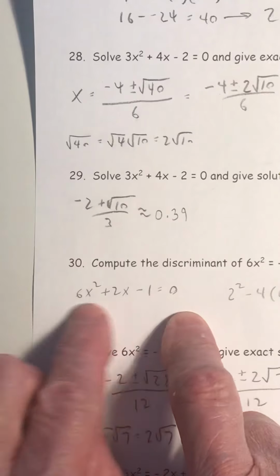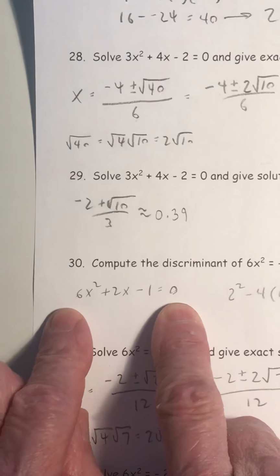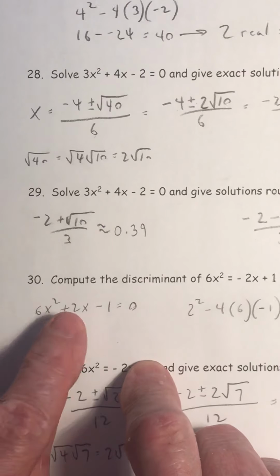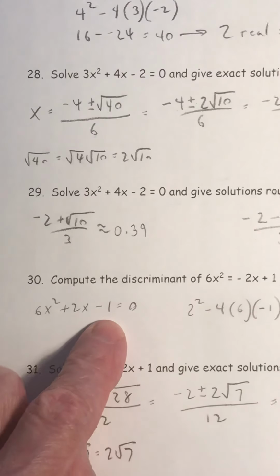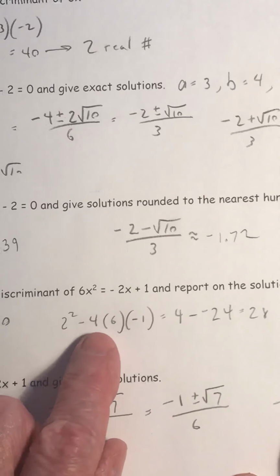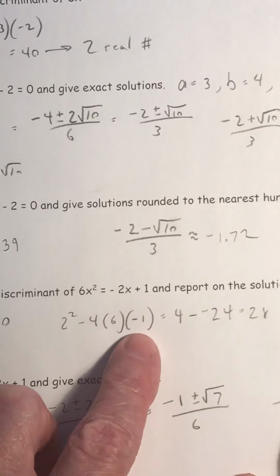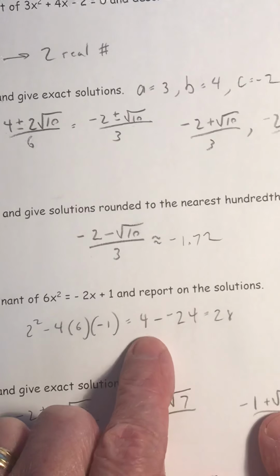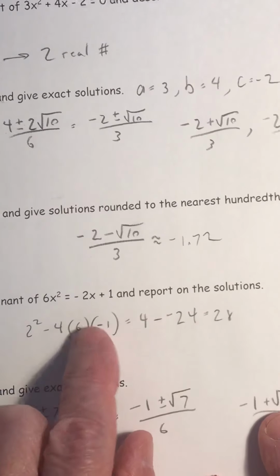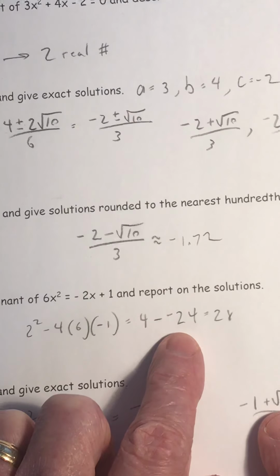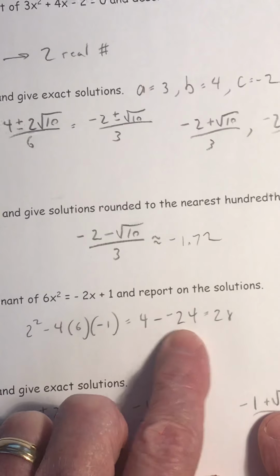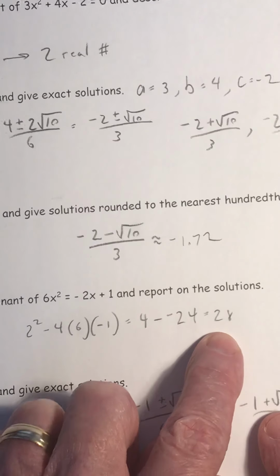Get it so all the terms are on one side and 0 is on the other. Now we can say a is 6, b is 2, c is -1. So there's your b squared minus 4 times a times c. 2 squared is 4. 4 times 6 times -1 is -24. 4, take away -24, changes to add 24, it becomes 28.